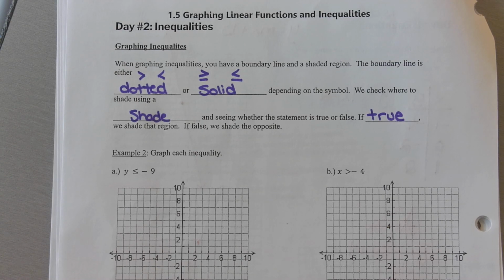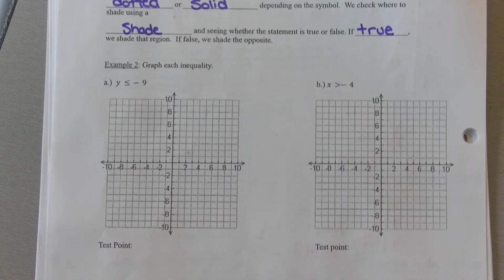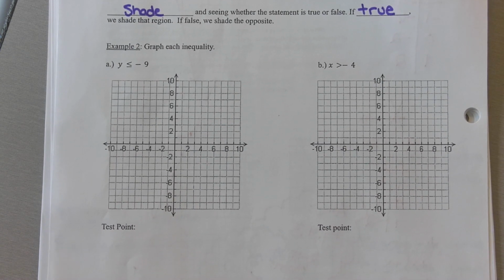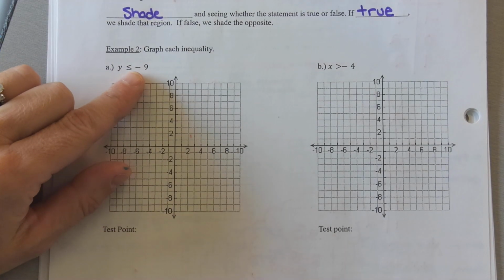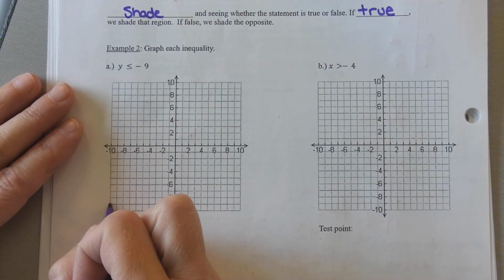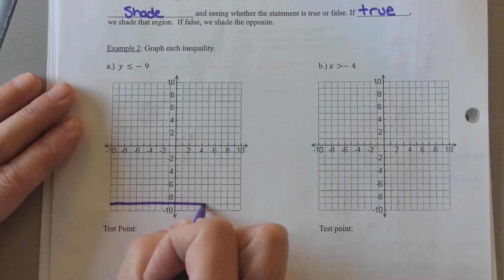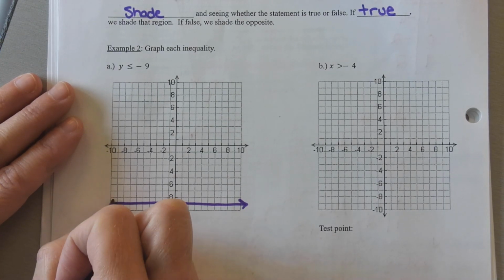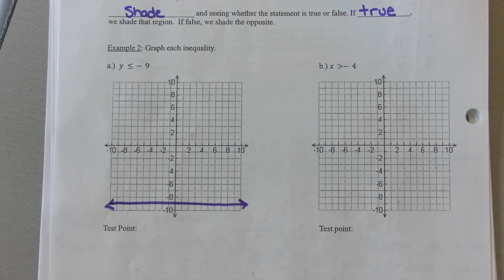Alright, the first two are the easiest type. These are the type where you don't have both an X and a Y. What type of line do I have in part A? Horizontal. And where does my horizontal line live? -9. Now, before I draw it in, remember we gotta think solid or dotted. What does this tell me? Solid. So I'm gonna draw my horizontal line at -9, and I drew it in as a solid.